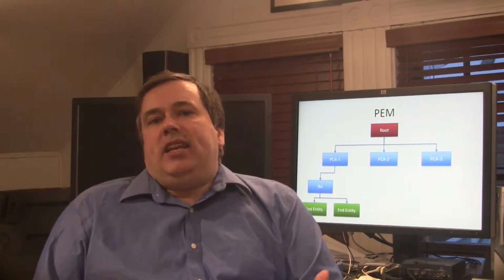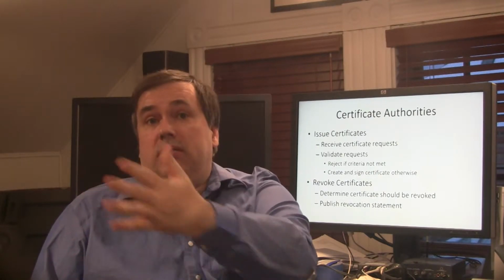And it really didn't fit the internet. The certificate authorities issue certificates. They receive a request for a certificate, they check the request, and if the request is validated, if it meets the criteria, a certificate will be issued.